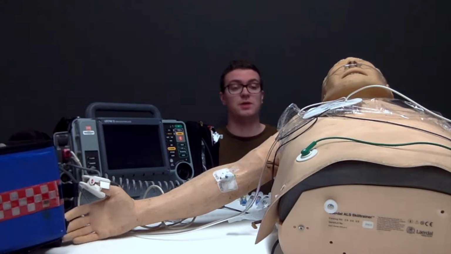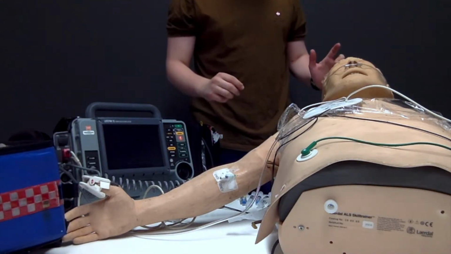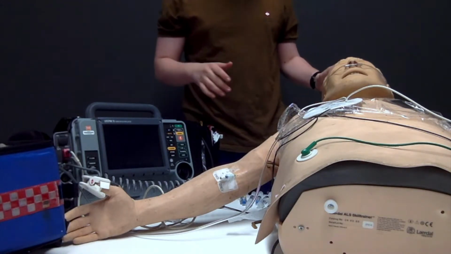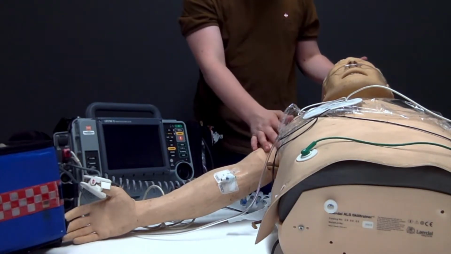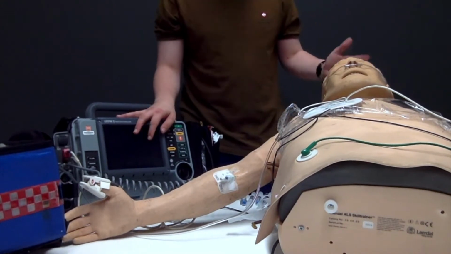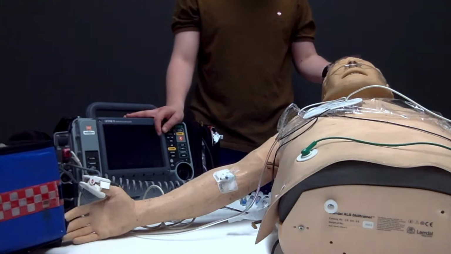Now, procedural sedation is the safe delivery of adequate analgesia and appropriate sedation in a pre-hospital environment. It's the administration of sedatives or dissociative anesthetics that induce a depressed level of consciousness in our pre-hospital patients, whilst hopefully maintaining cardiorespiratory function so that a medical procedure can be performed with little or no patient memory whatsoever.